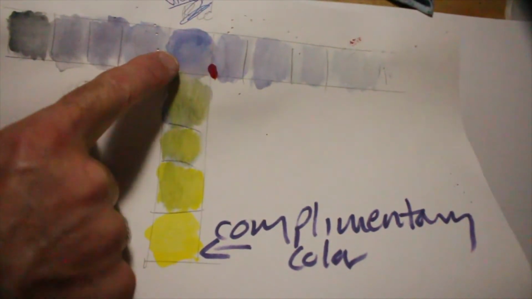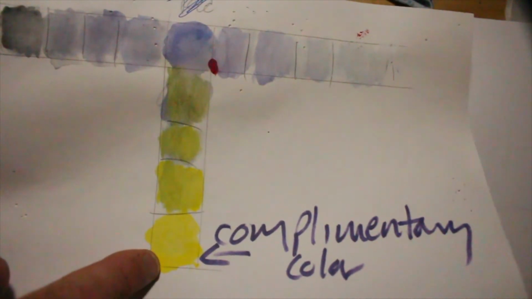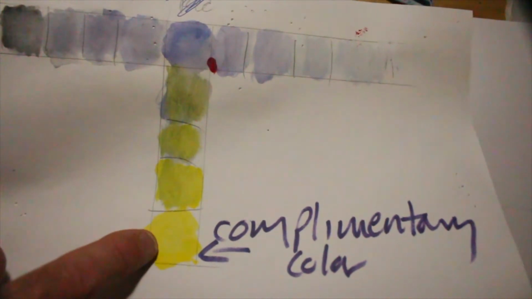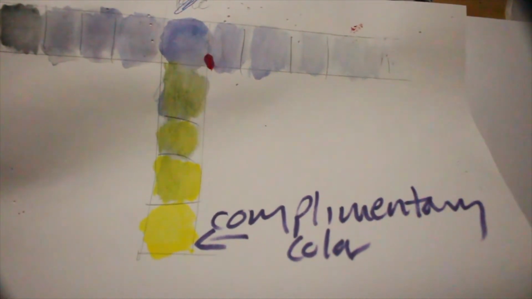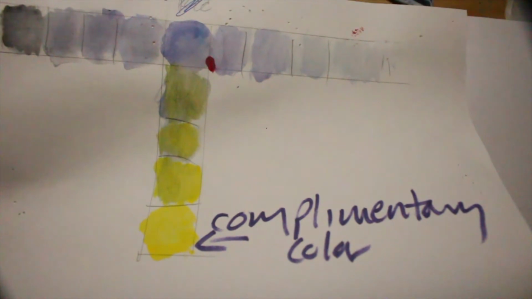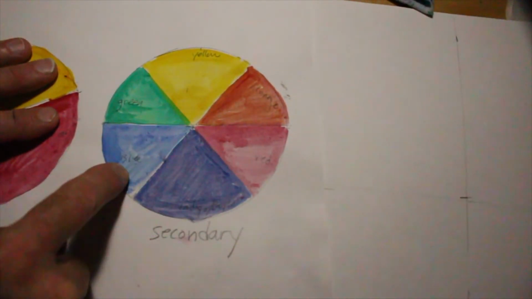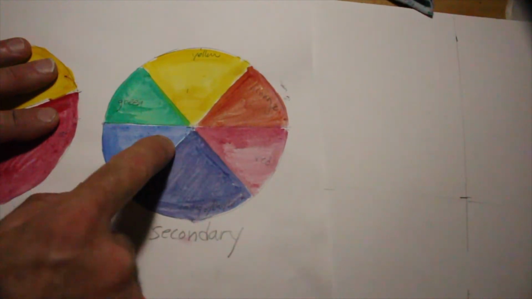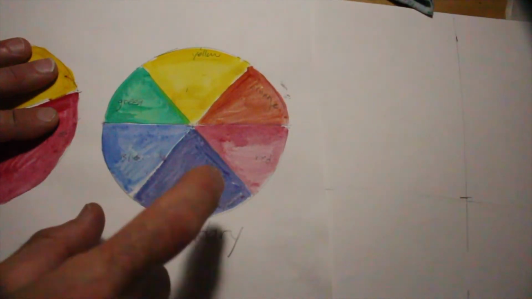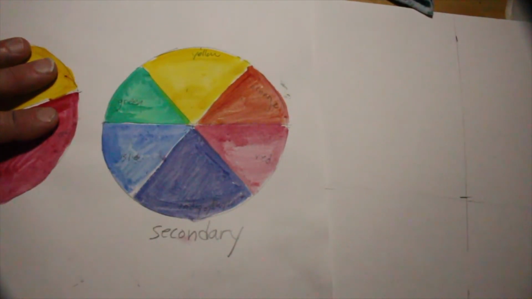Complementary color to violet. You're going to all be working with complementary colors to what you have. And you have the color wheel. Complementary of orange is blue. Complementary of green is red. Complementary of violet is yellow. Okay? So you're going to be working with all of those, and you're going to do 6.